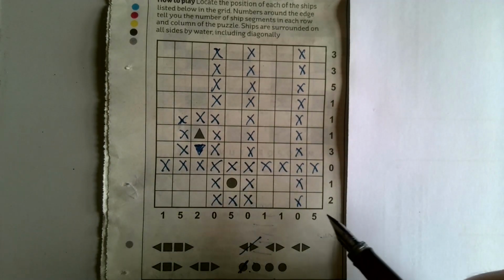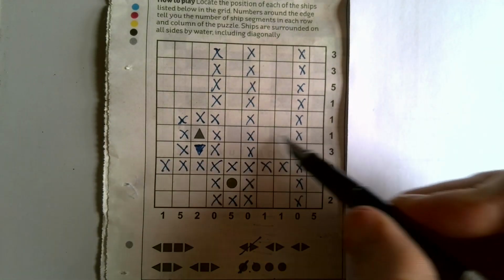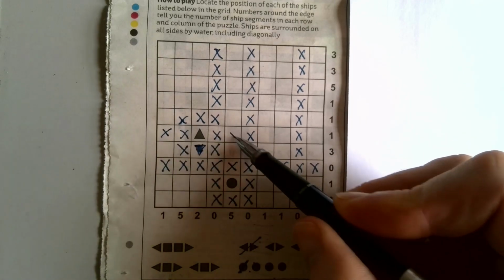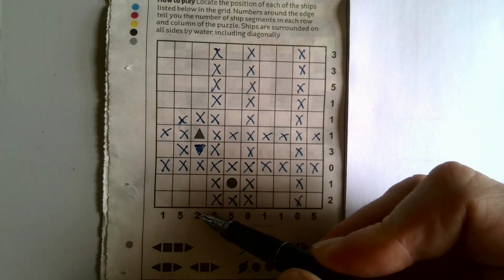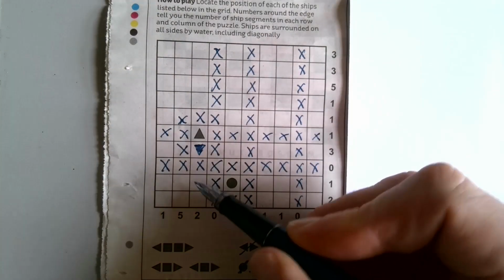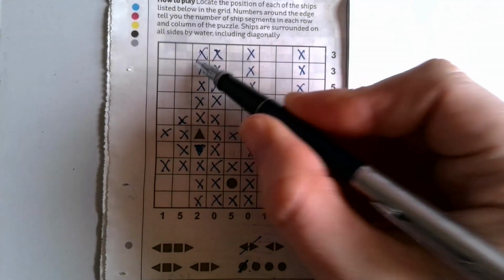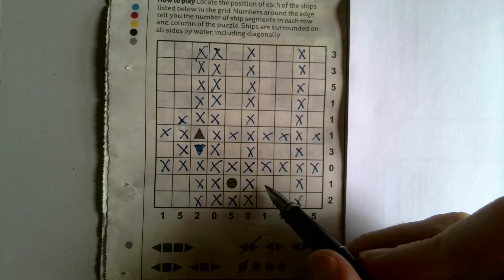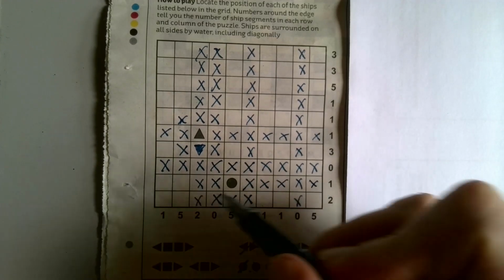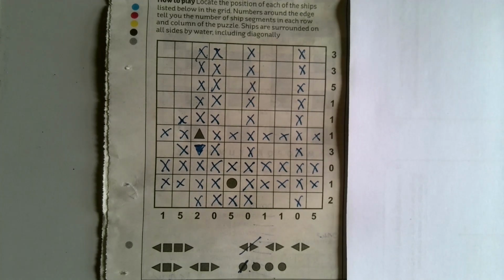Next up, I can deal with the ones. I know there's only one bit of boat in this row here, so I'm going to block those out. And I also know that there's exactly 2 bits of boat in this column here. And just the 1 bit of boat in this row across there. Now we've got that far, I'm going to have to think a bit differently.